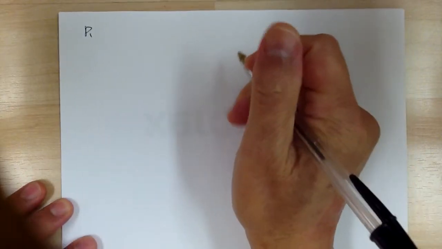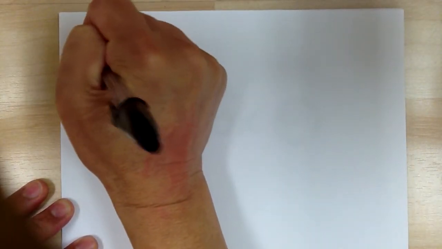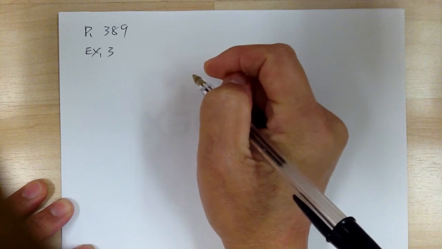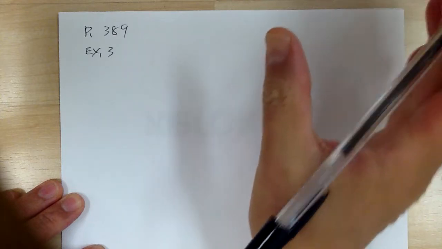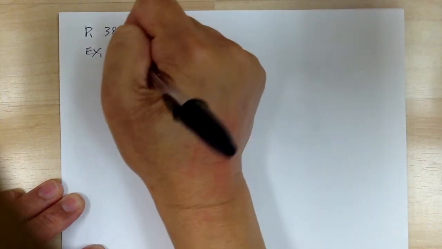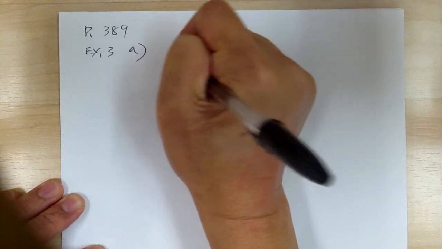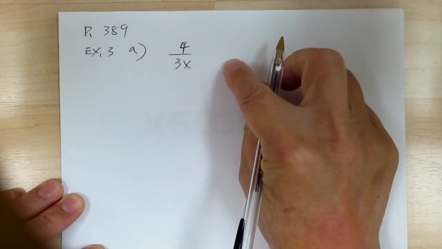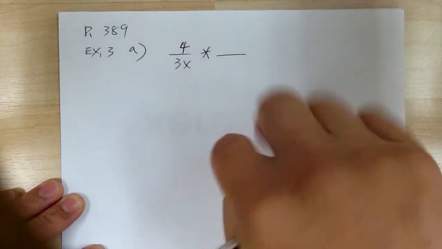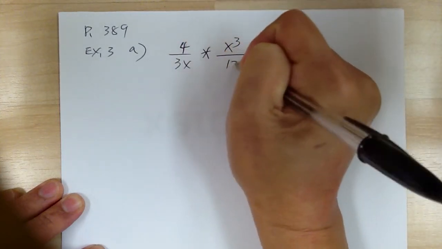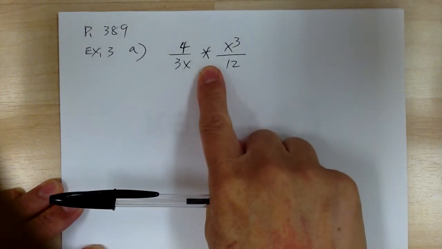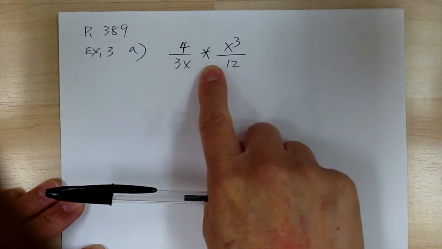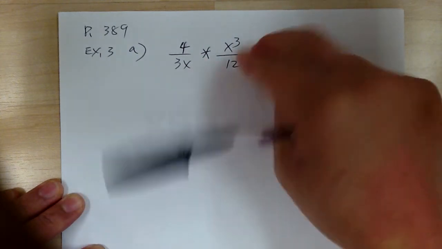Now let's go to example 3. This is division. When you have division, don't waste your time copying the problem exactly the same. If you look at A, you have 4 over 3x, and you're going to divide. You need to change it into multiplication and flip it over. Division is the opposite of multiplication. So just make it into multiplication and flip this one upside down.